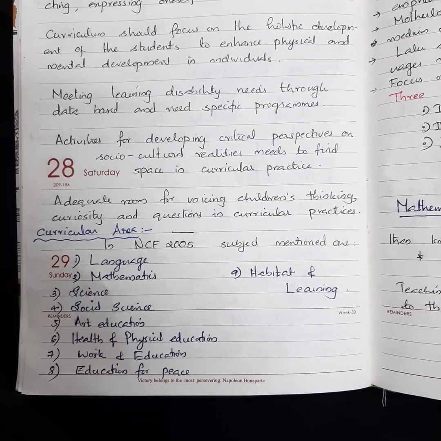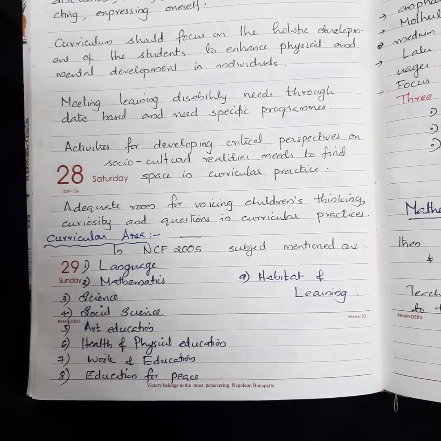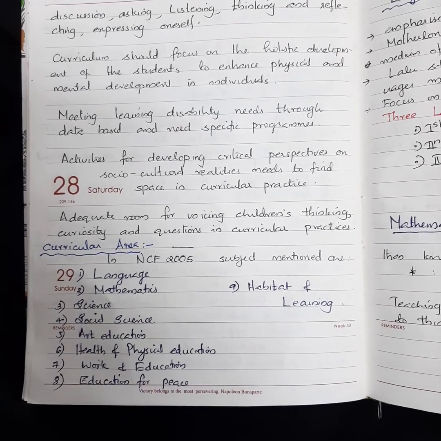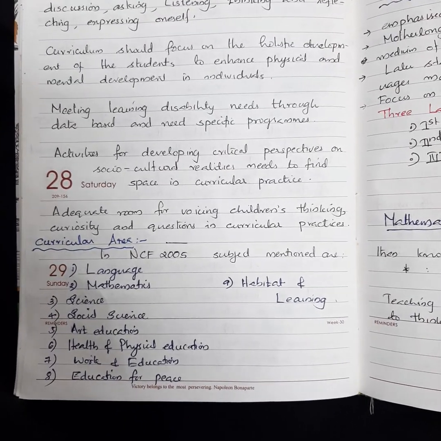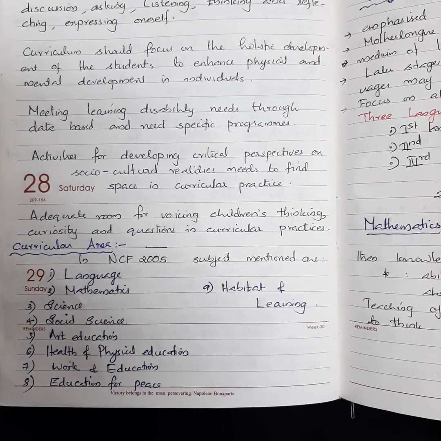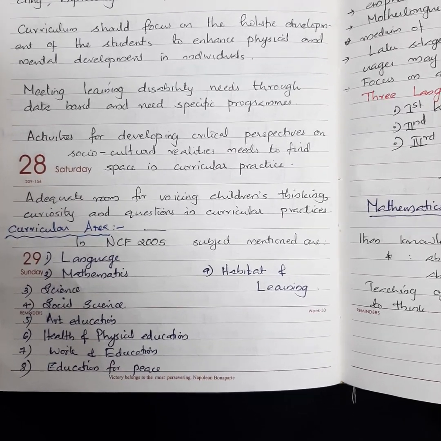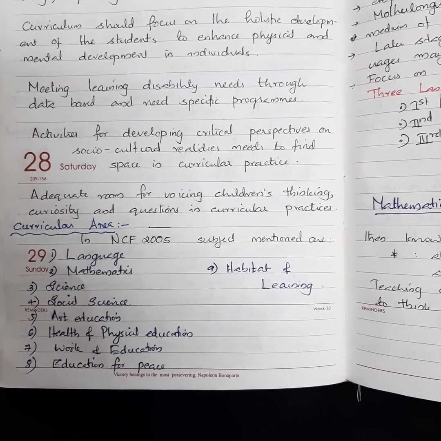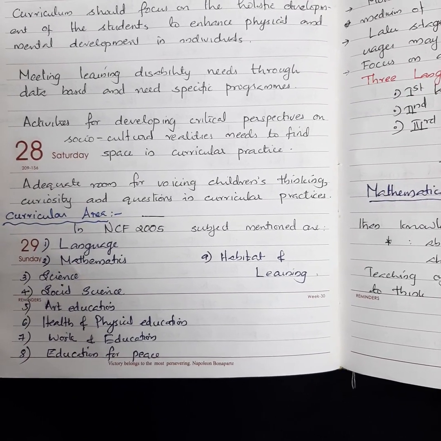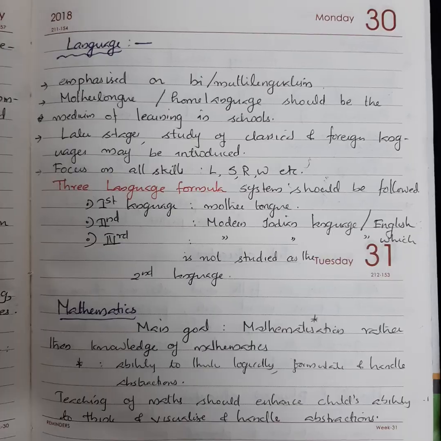Next chapter mentioned in the NCF 2005 is curricular ideas. In this section, NCF prescribed a few subjects. First one is language, next is mathematics, science, social science, arts education, health and physical education, work education, education for peace, next is habitat and learning.